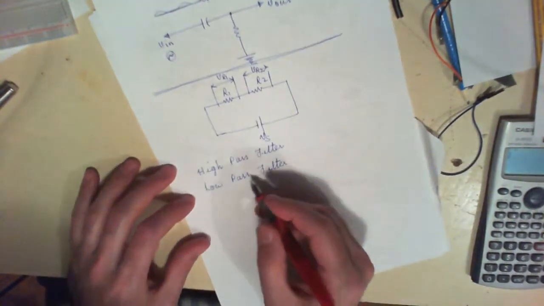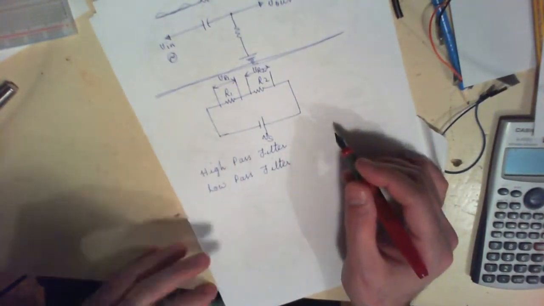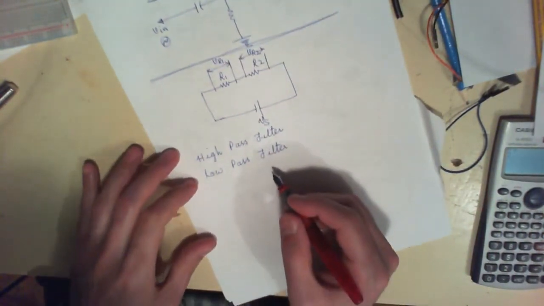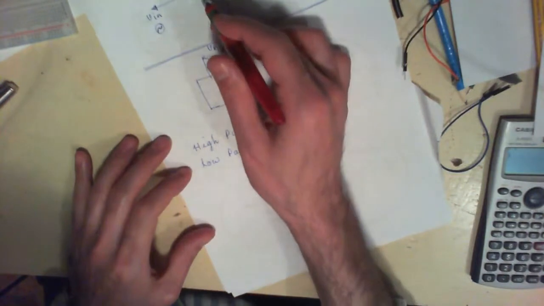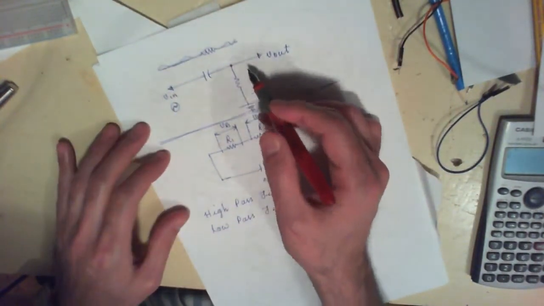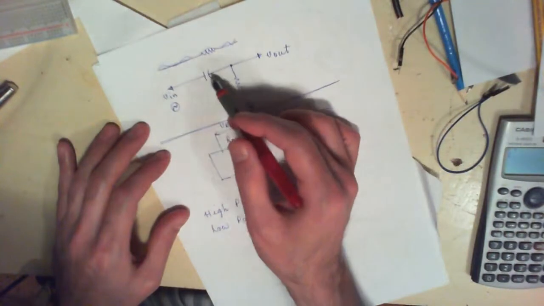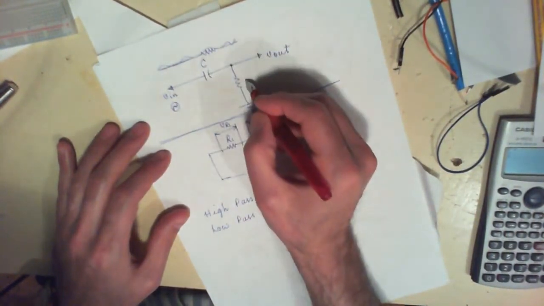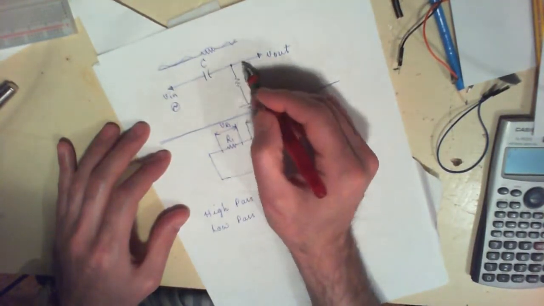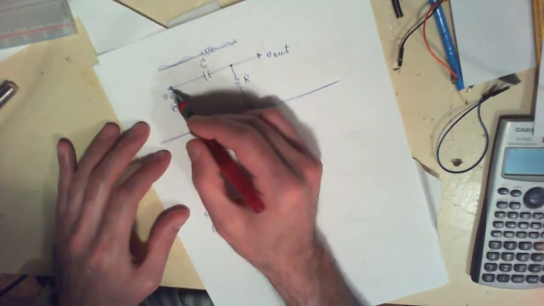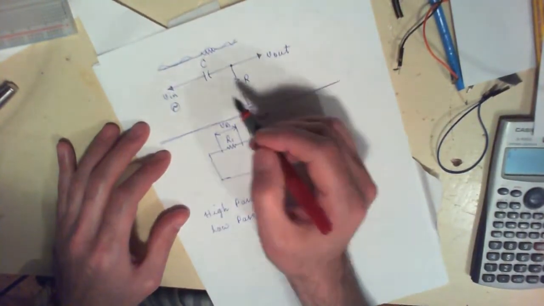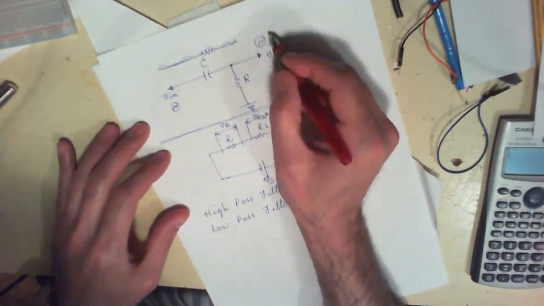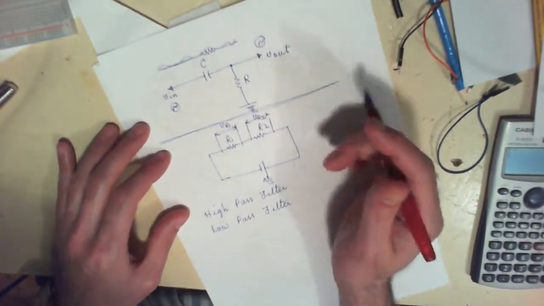So what a high pass filter is, let's have the same circuit over here. As you can see, there is a capacitor over here, C, and a resistor over here, R, and this is the input signal, this is the output signal. The output signal is, of course, also some sort of sine wave.